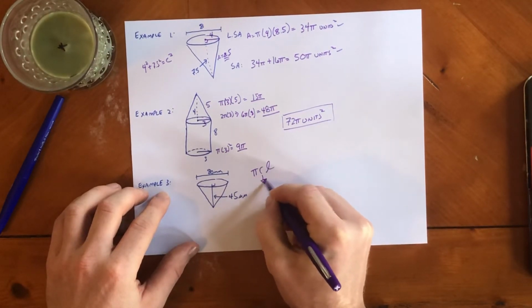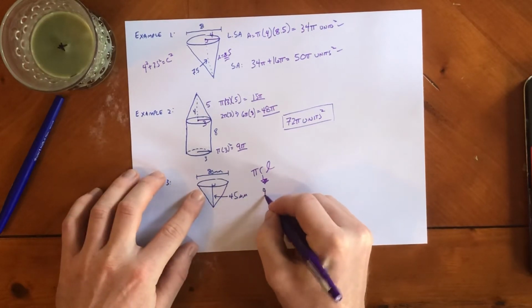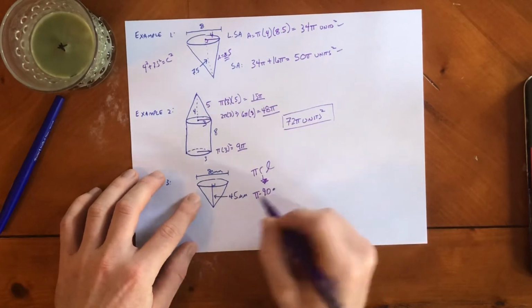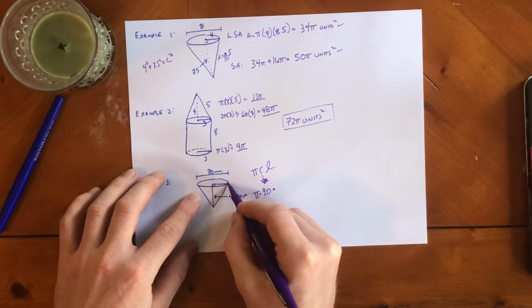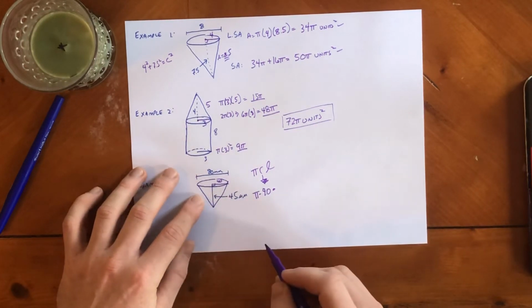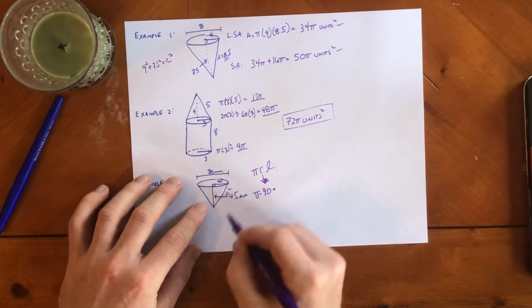So r here is going to be 40. Pi obviously is going to be pi. And then L, again, we're always trying to trick you. We're always making you do that Pythagorean theorem, right? So we got 40 squared plus 45 squared equals c squared.